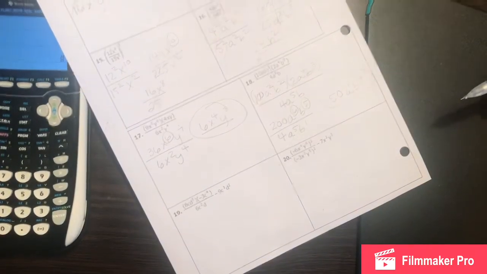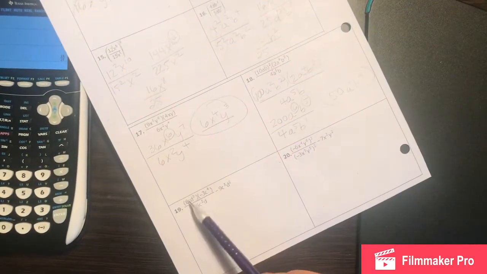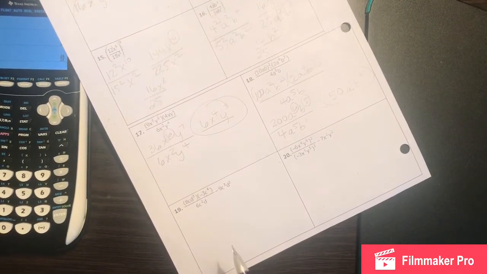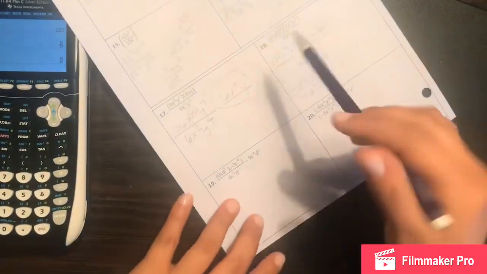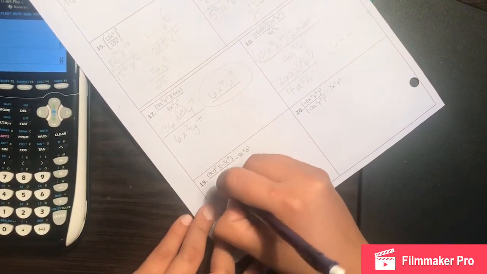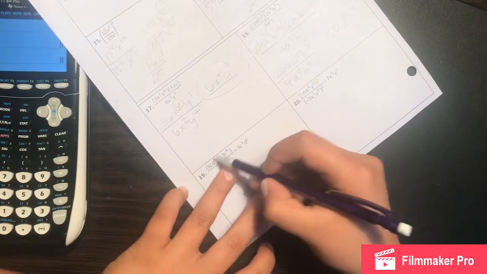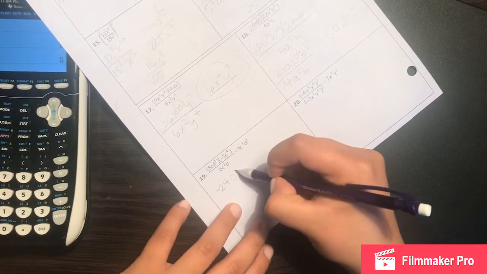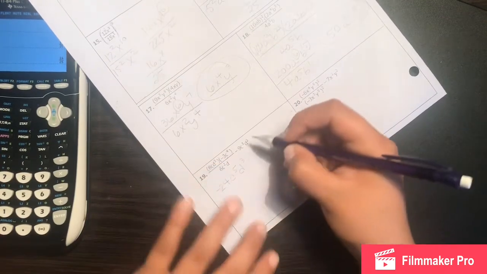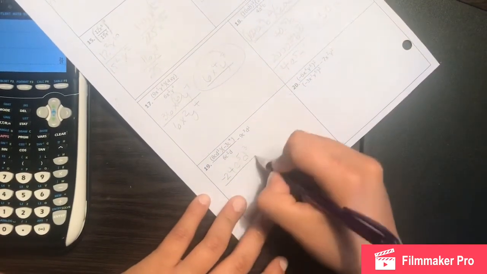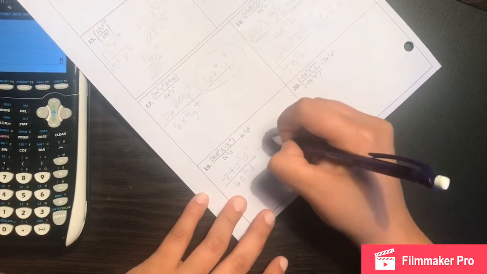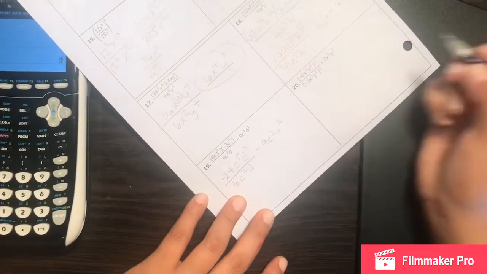19 has the product rule in the numerator, quotient rule, and then subtraction. Okay, so let's first take care of the product rule. 8 times negative 3 is negative 24. 1 plus 4 is 5, so that's c to the 5th. And d cubed is the only one, so I'm just going to bring that down. Since the product rule wasn't in anything else, I'm going to go ahead and bring everything down that doesn't apply.